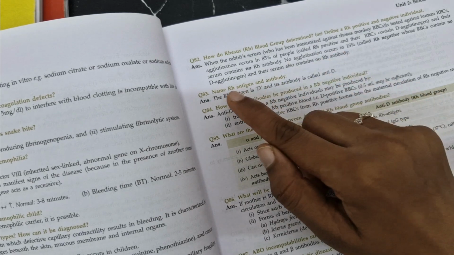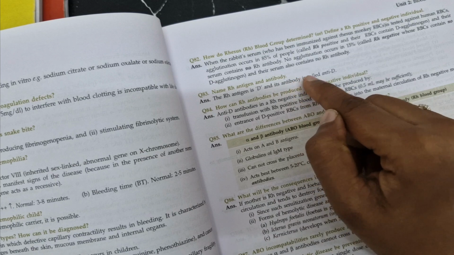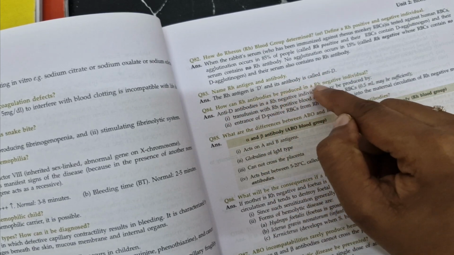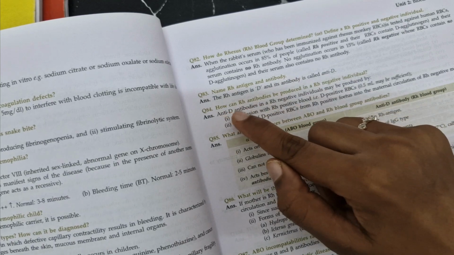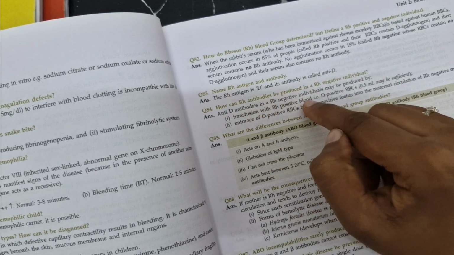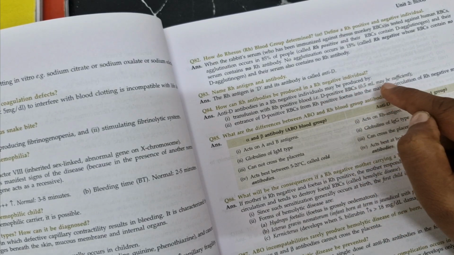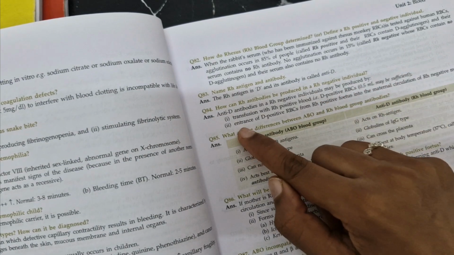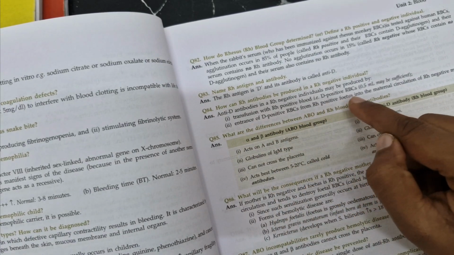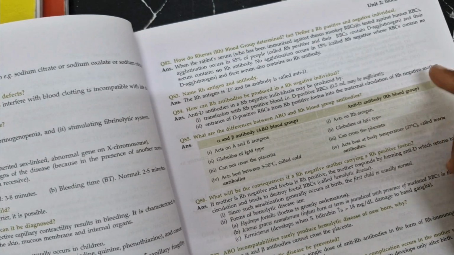Name the Rh antigen and antibody. The Rh antigen is D and its antibody is called anti-D. How can Rh antibody be produced in Rh negative individuals? Anti-D antibodies in Rh negative individuals may be produced by transfusion of Rh positive blood, that is D positive RBC; 0.5 milliliter may be sufficient. Or by entrance of D positive RBC from an Rh positive fetus into the maternal circulation of an Rh negative mother.